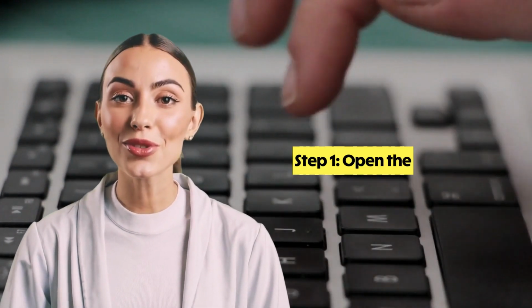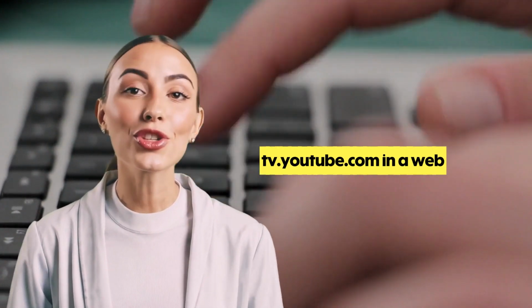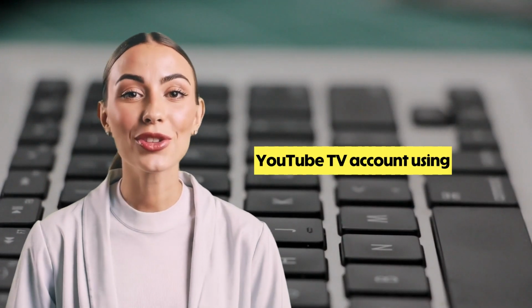Step 1. Open the YouTube TV app on your device or visit tv.youtube.com in a web browser. Sign into your YouTube TV account using your Google account credentials.